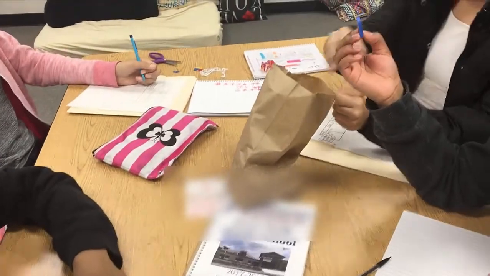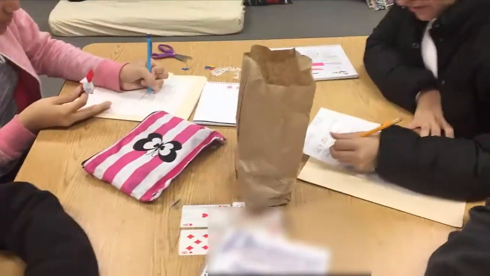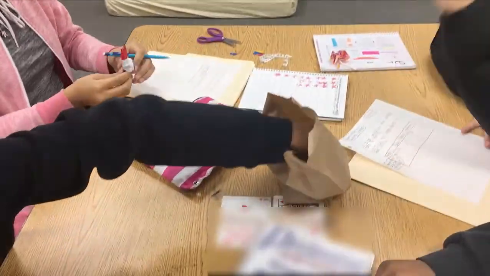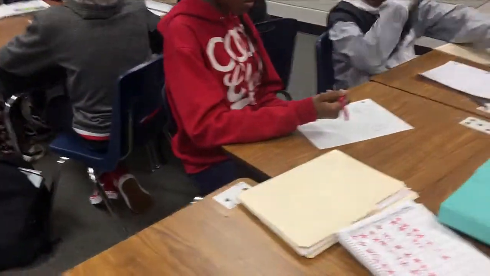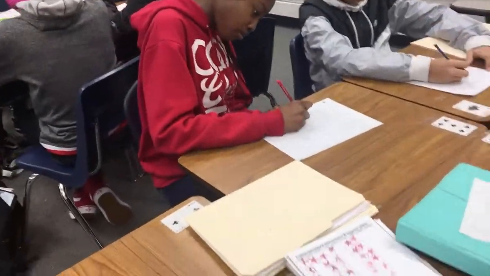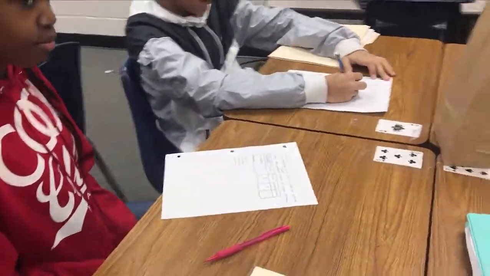Students are working on the task Snapshot from the Georgia Department of Education's Mathematics Frameworks. Let's watch as the population is revealed to students. With the reveal, students are able to see that the random sample represents an estimation that is close to the overall representation of the population.